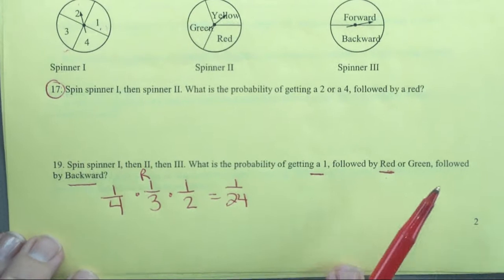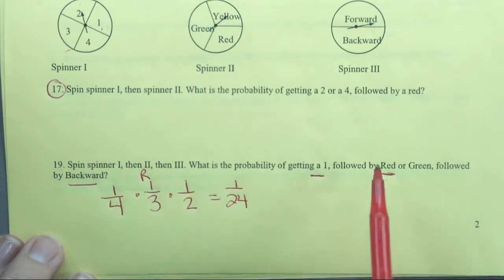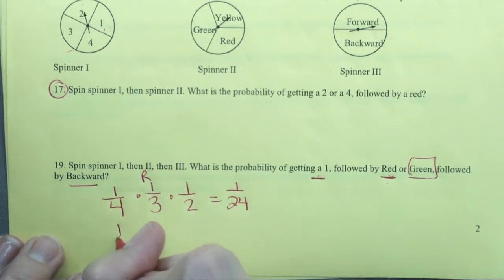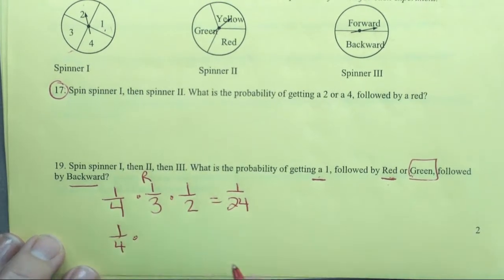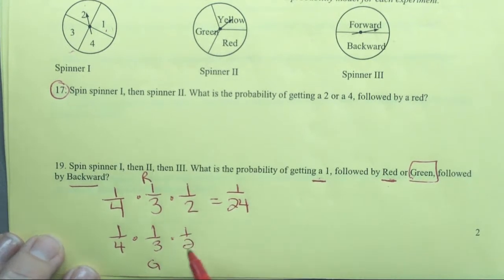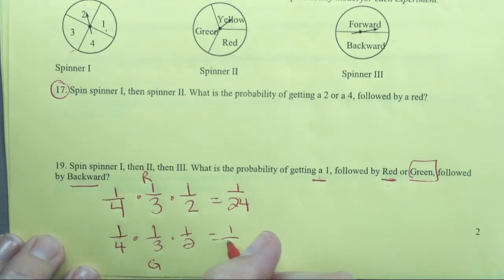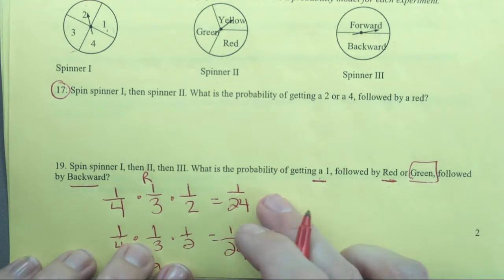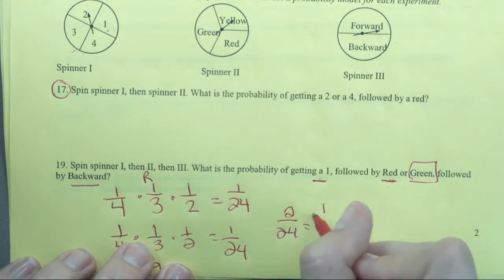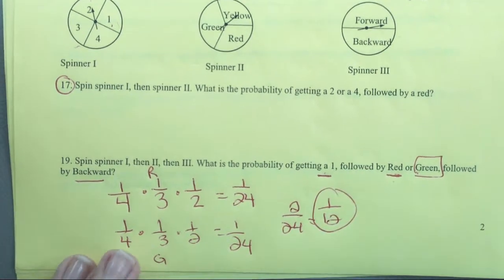Now I'm going to do the second situation. What's the probability of getting a 1, a green, and a backward? So I still have 1/4 for getting a 1, 1/3 for getting a green, and 1/2 for getting it backwards. So I have 1 over 24 again. And I'm going to add these 2 together, and I get 2 over 24, which reduces to 1/12.